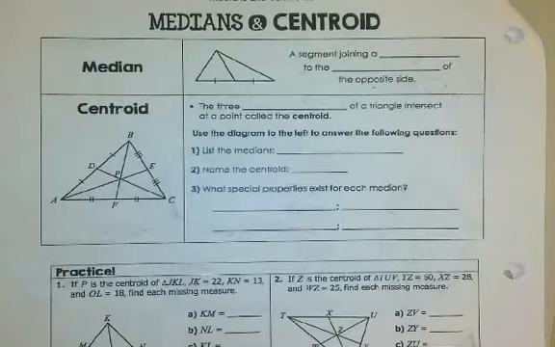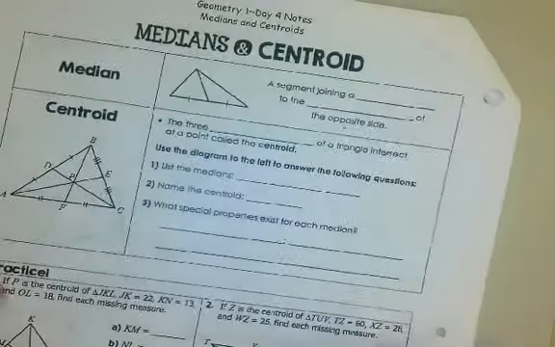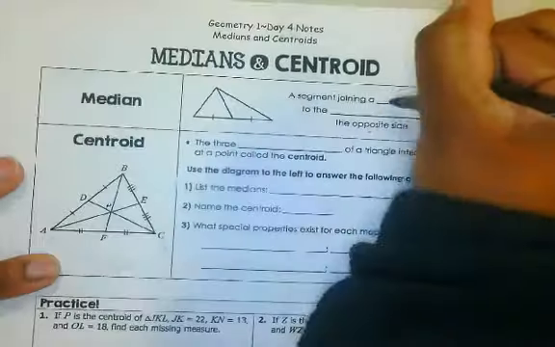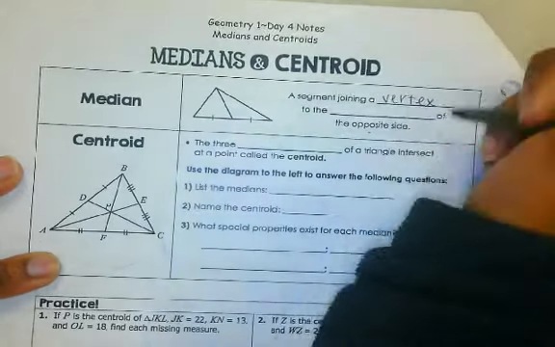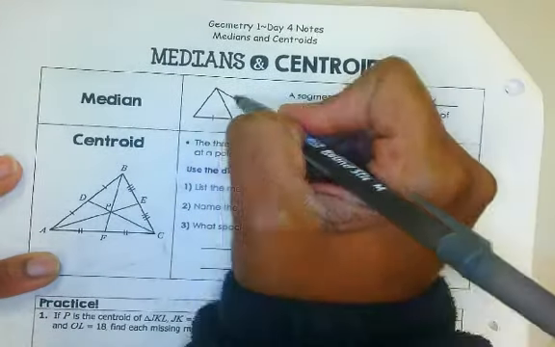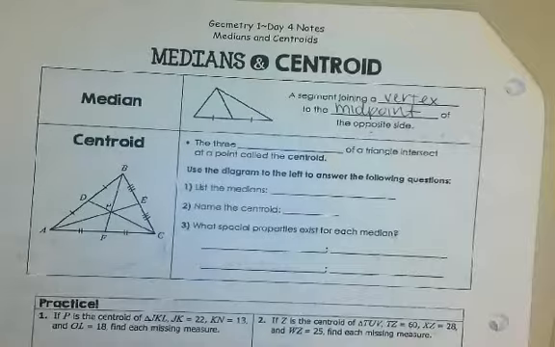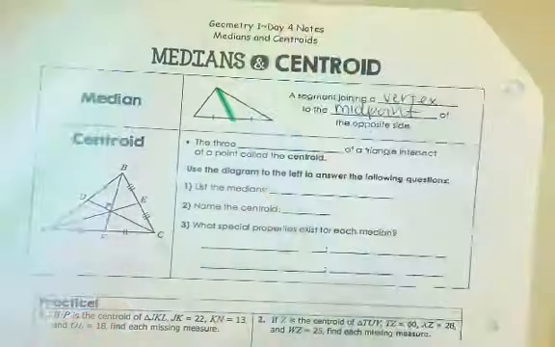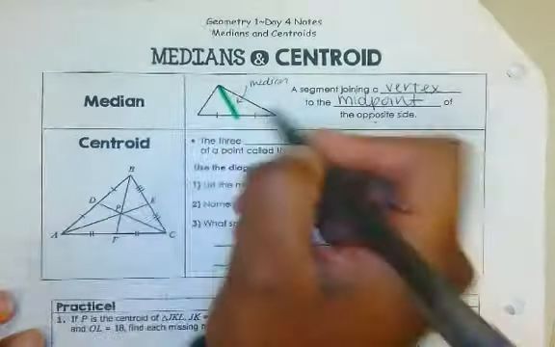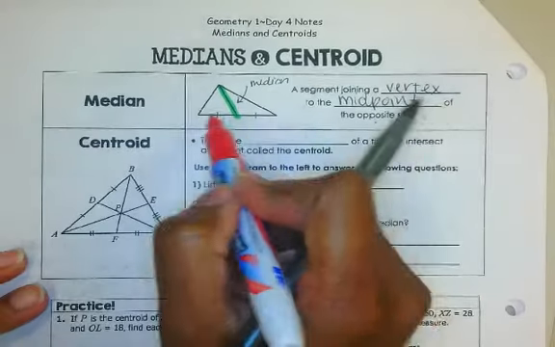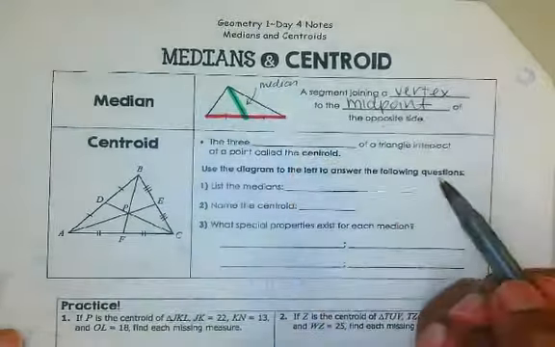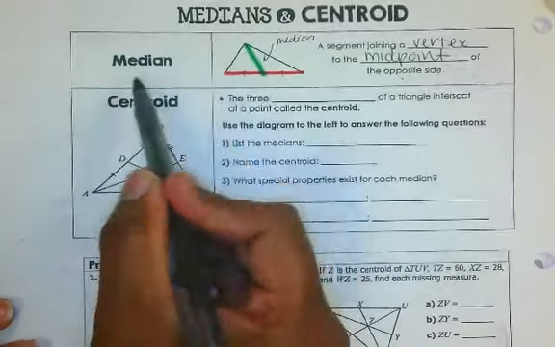Okay, so we're going to talk about medians and centroids today. A median is a segment joining a vertex to the midpoint of the opposite side. So this is a median. Let me go ahead and put that in green. This is our median, okay? So it cuts this red side in half, and then connects us to the vertex. So we've learned a new center now. We call that a centroid, and it's created by medians.